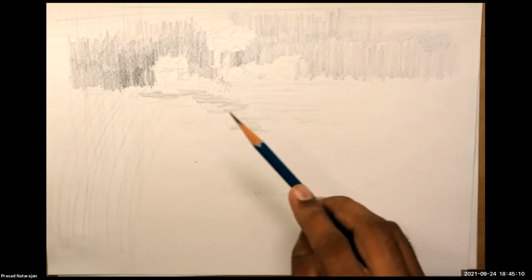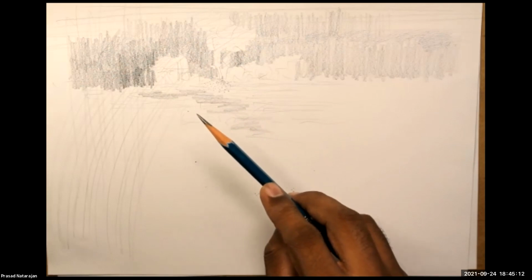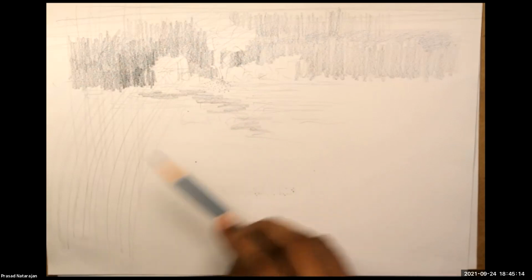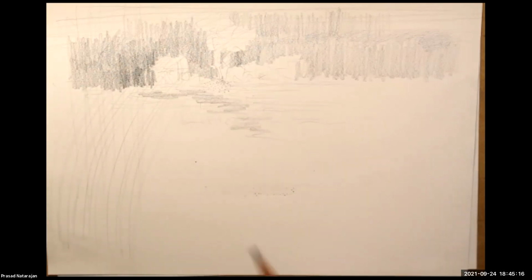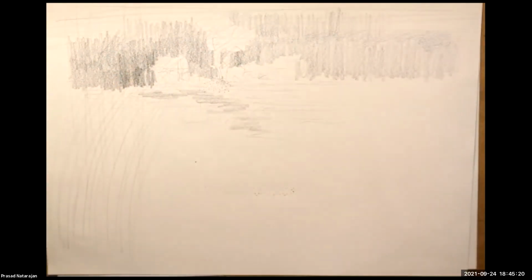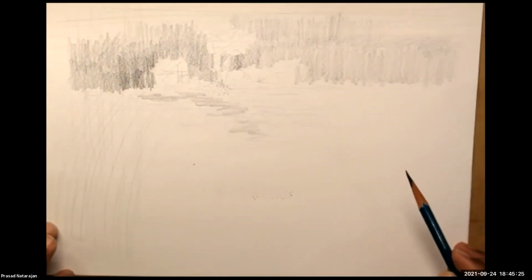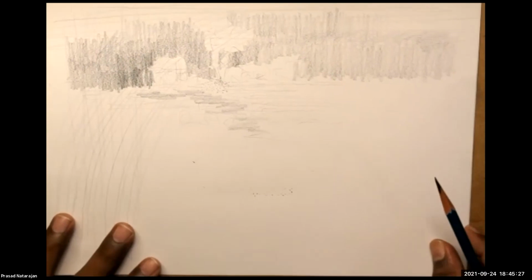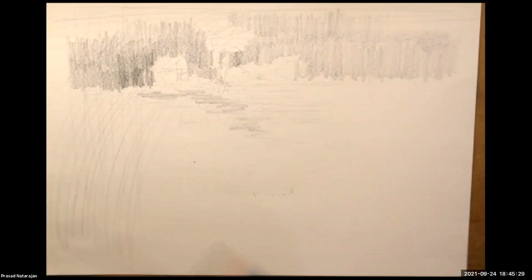Is it clear? Yeah, so we can use this to make clouds and forests and all that. Mostly backgrounds, like cloud, background, forest, everything like that. When they do a lot of composition studies, this grip is very important. You can use this grip to make really quick composition studies.